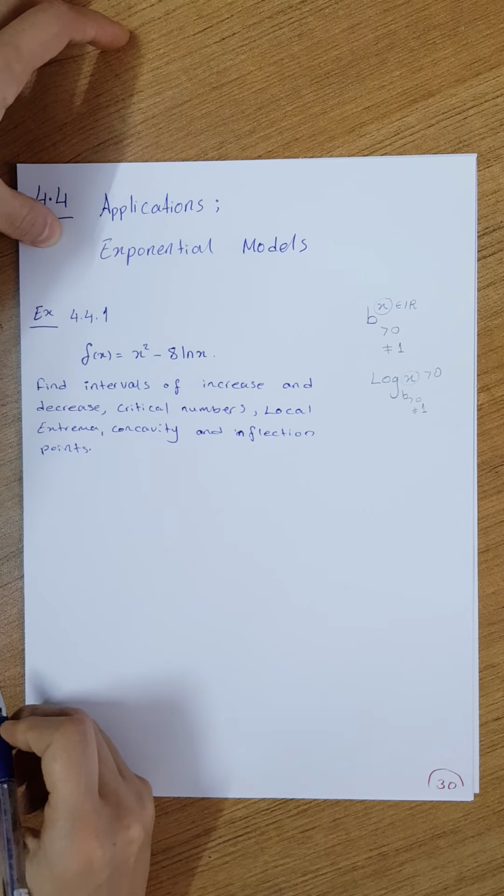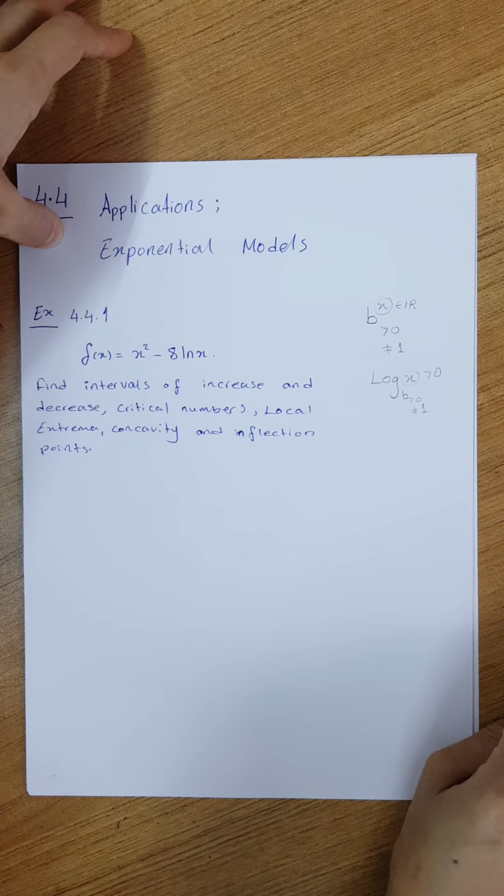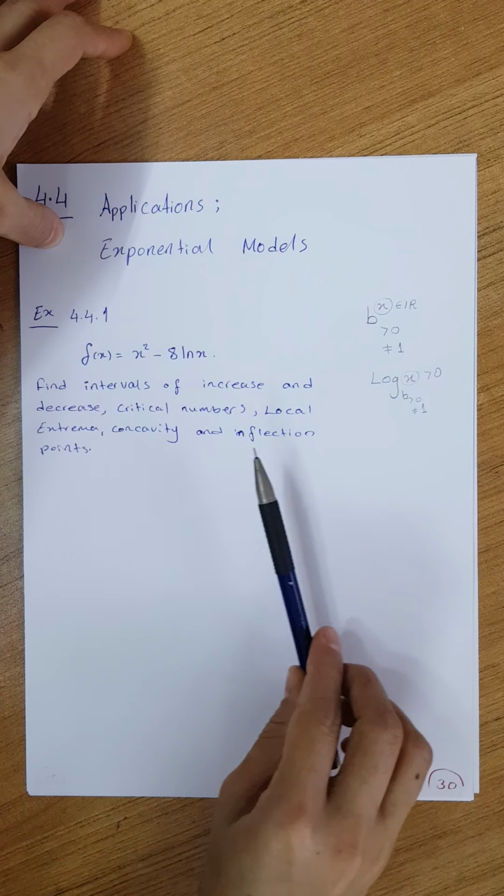So instead of saying sketch the graph of the function that is written in the example, I will require you to find the intervals of increase and decrease, critical numbers, local extrema, concavity, and inflection points.